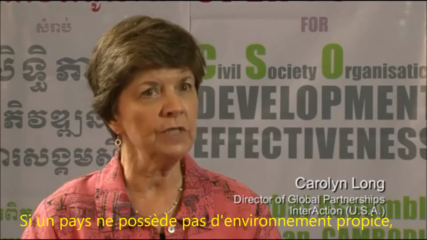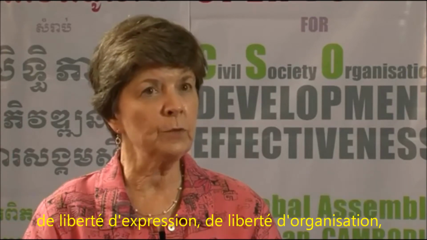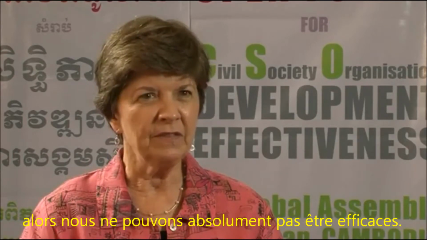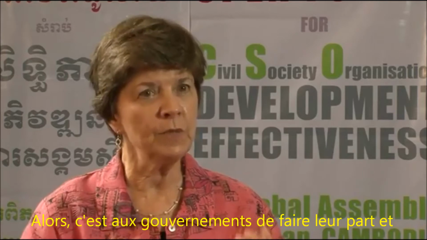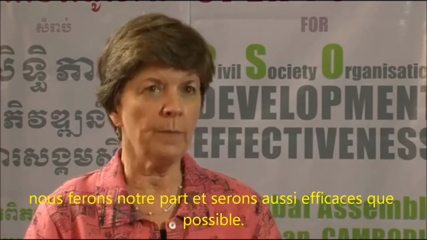If there's no enabling environment in the country, if we don't have the freedom of association, the freedom of speech, the freedom to organize, the freedom to raise money, we can't possibly be effective. So it's up to the government to do its part by giving the enabling environment, and then we will do our part to be as effective as possible.